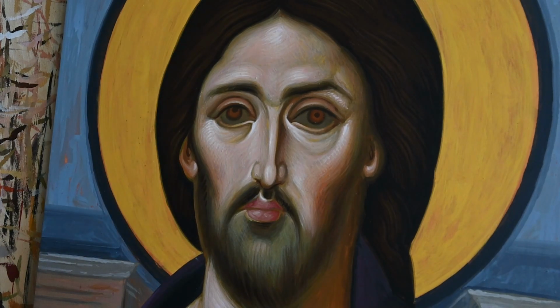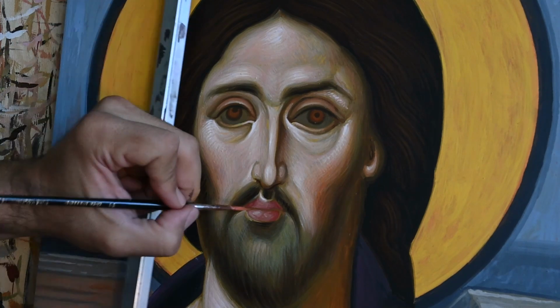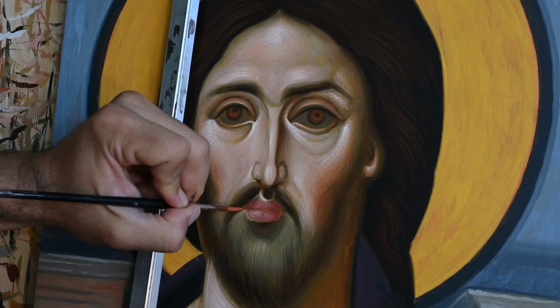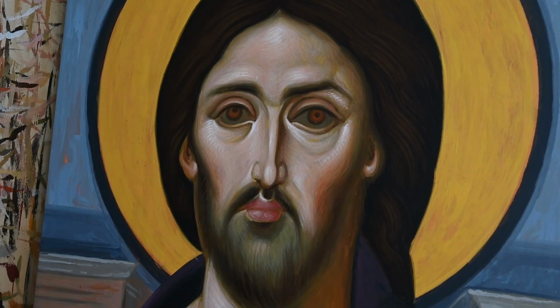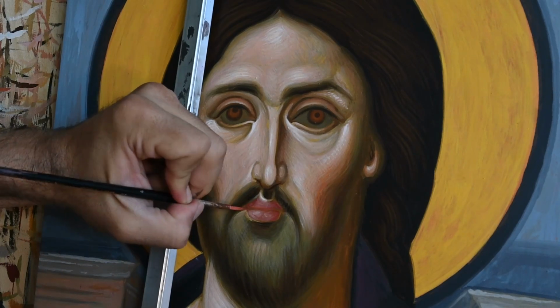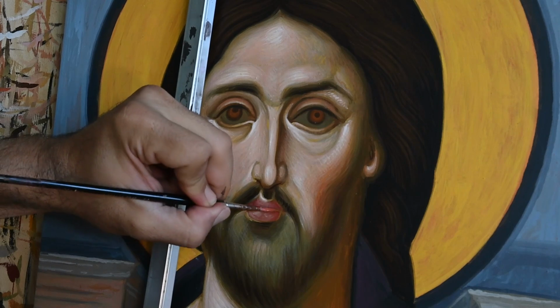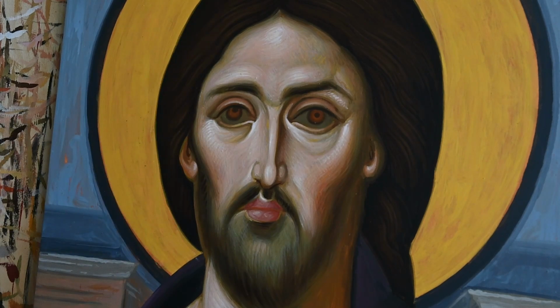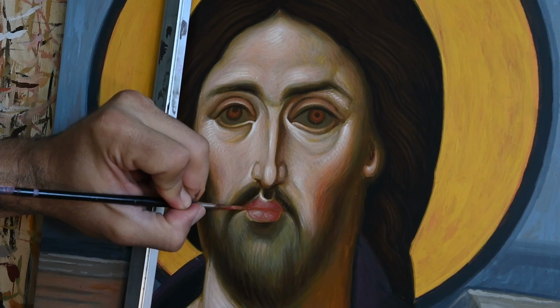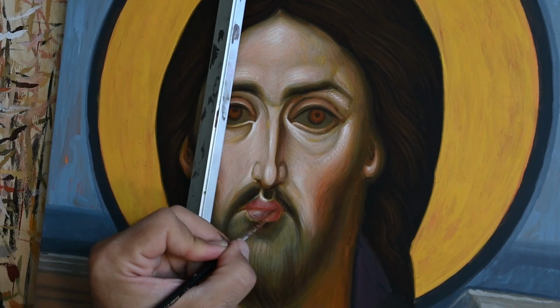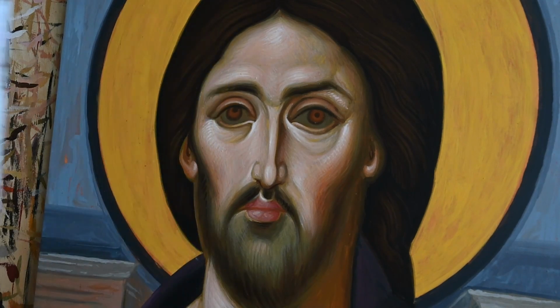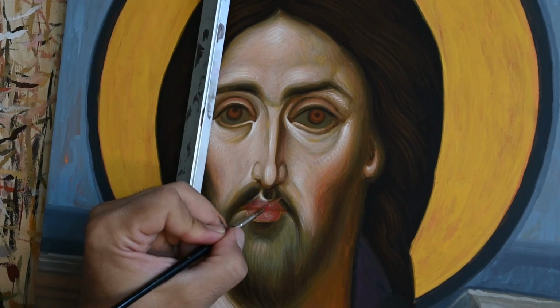This requires you to be a little bit bold with color. If things go wrong, you can always cover everything here and begin again. Try to observe a little bit what's happening on your reference and transfer these same relationships to your painting.